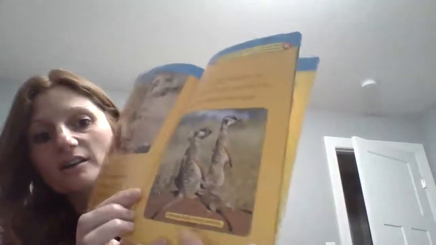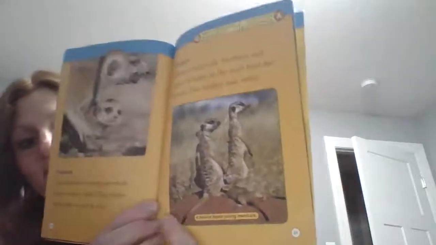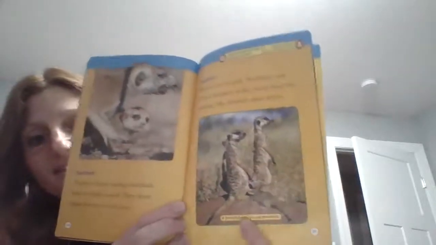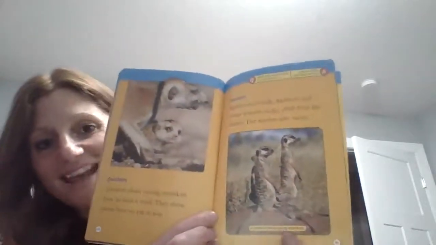So here on this page, you can see where my finger is. Oops, over this way. This is the caption on this page. And it says, "A female feeds young meerkats." Tells us a little bit of information about the picture. These books are full of facts because they're informational. They're giving us information on a topic.